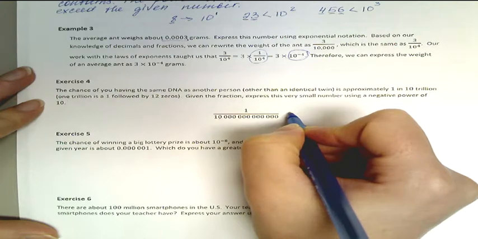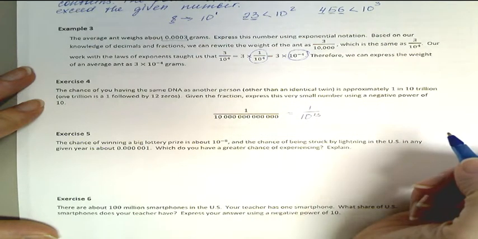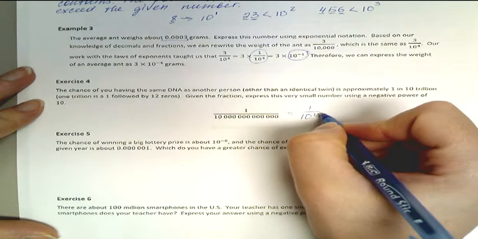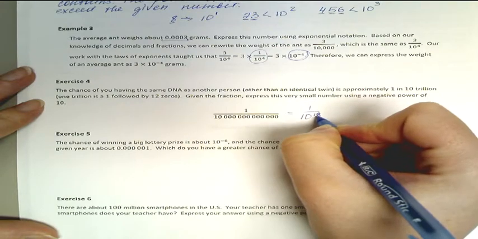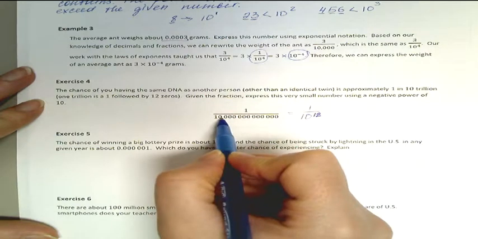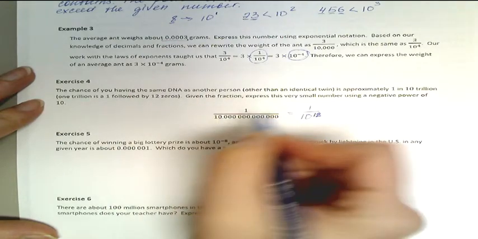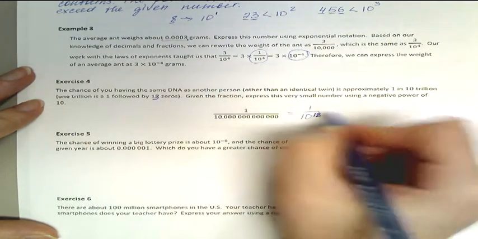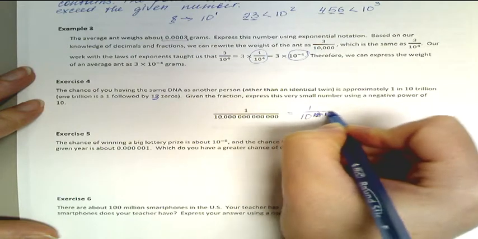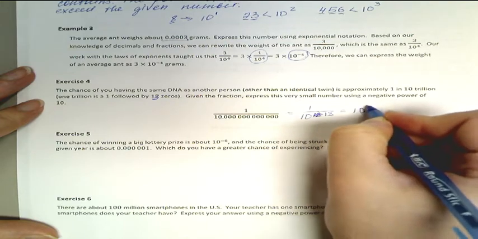But at the same time, it's 10 to the 13th power. So we can rewrite that as 1 over 10 to the 13th. Or sorry, 10 to the 12th, because it's 12 zeros after 10. I think they made a mistake here. They put 13. 12 zeros is a trillion, so it should be 13 zeros. I'm sorry. Okay, 13th power. And that means that it's the same as 10 to the negative 13th.